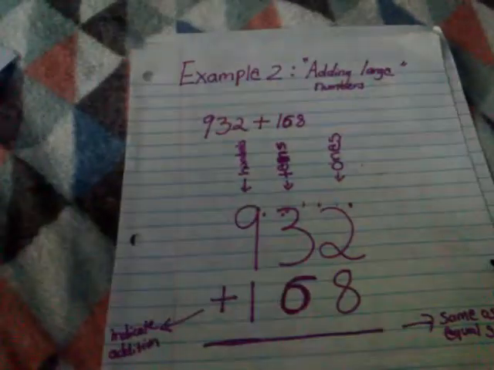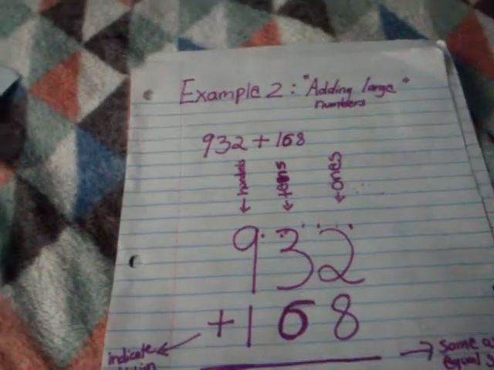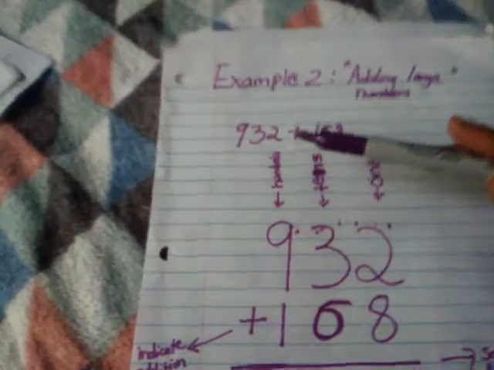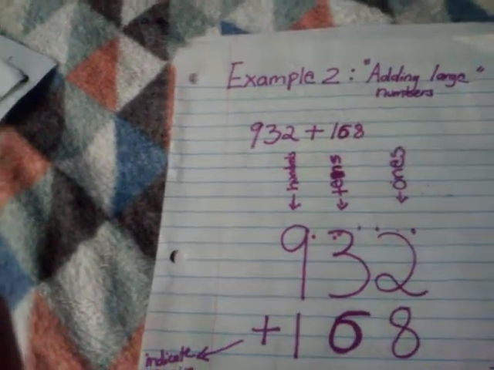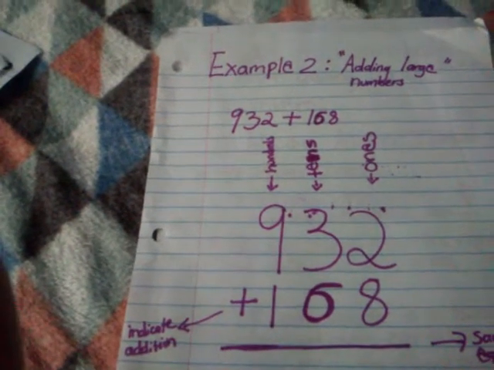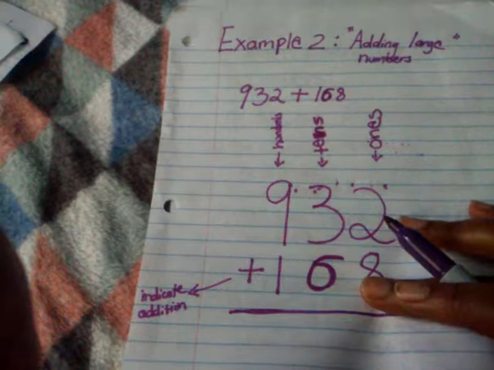Okay, so let's go to a different example. Example number 2 is adding large numbers. To add large numbers, we have an example which is 932 plus 168. In order to put this problem in a way that we can solve, we have to set it up like this.